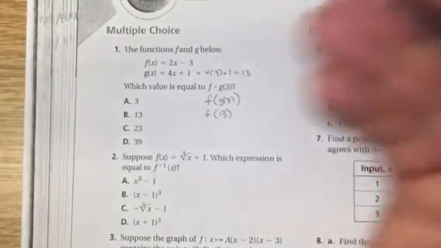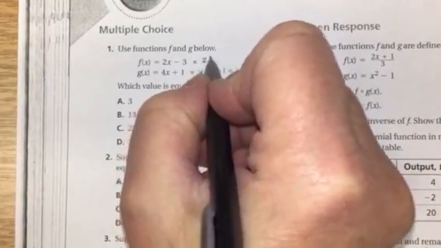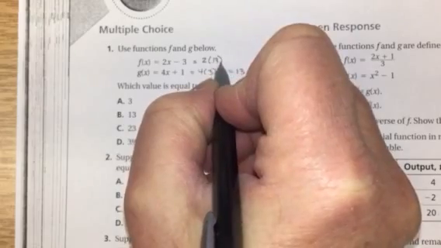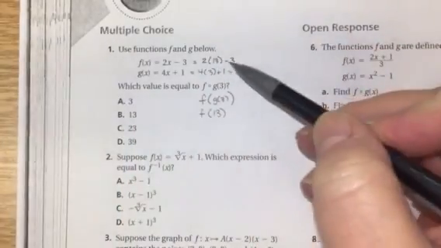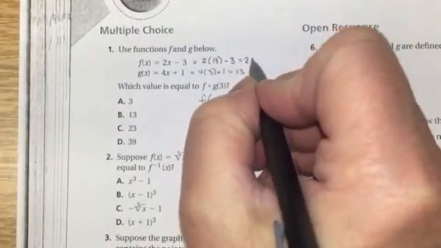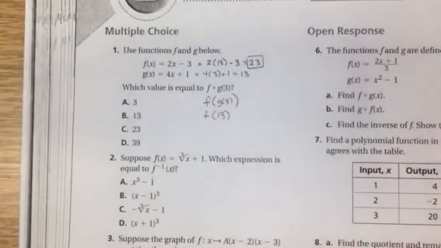So go to the f rule right here and put a 13 in for the x, and 2 times 13 is 26, minus 3 is equal to 23. So 23 is our final answer. Looks like C.